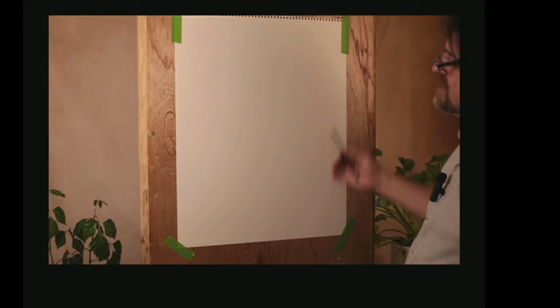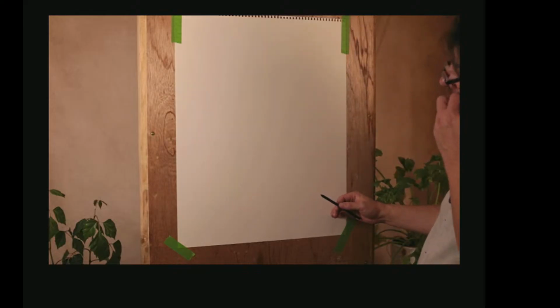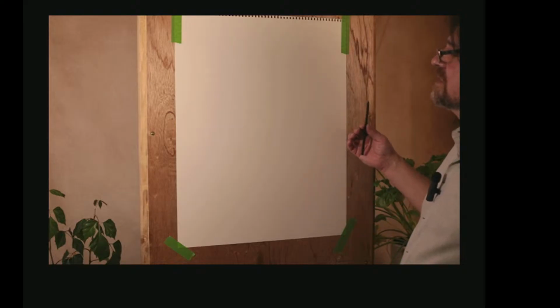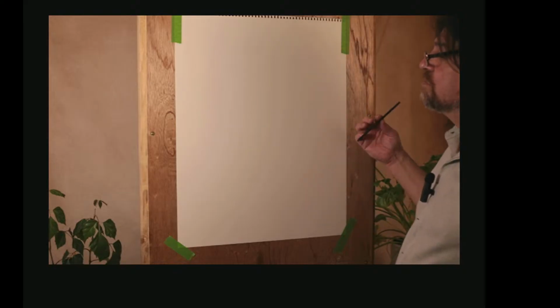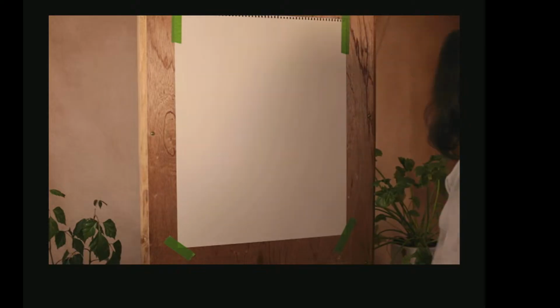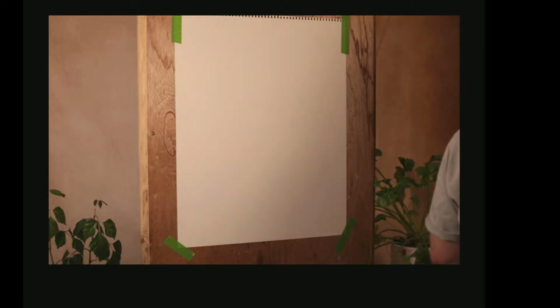So I just have a basic piece of paper, and I think right now we're just going to practice light. So let me see what I have here.